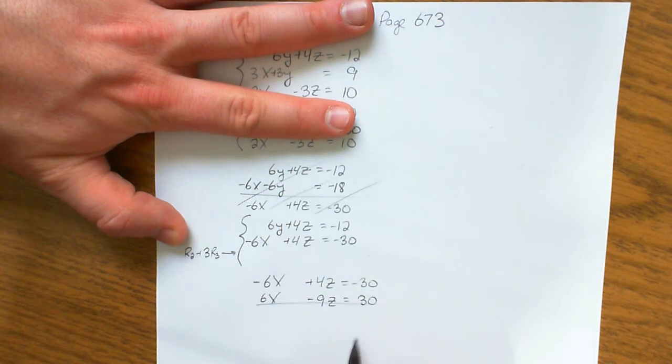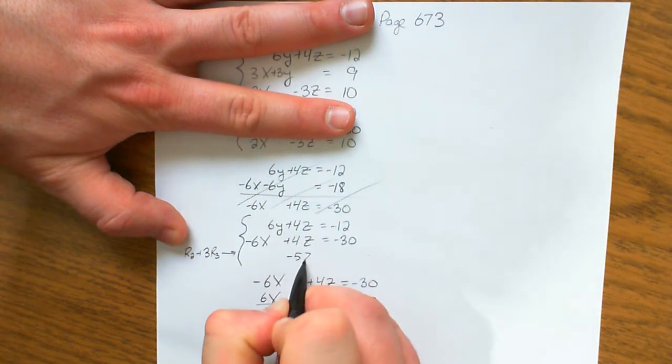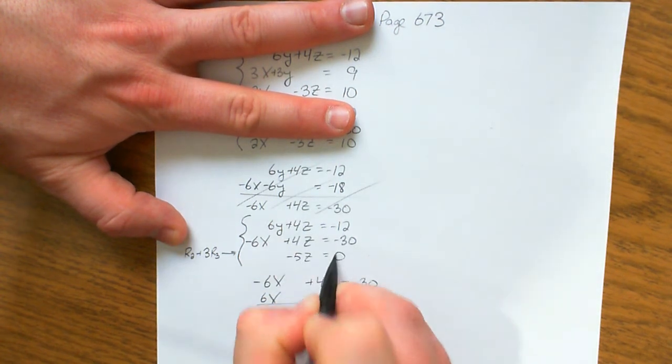We're going to add these two together. You will notice that the x's cancel out. 4z plus negative 9z is negative 5z is equal to 0. This is our new third equation. So negative 5z is equal to 0.